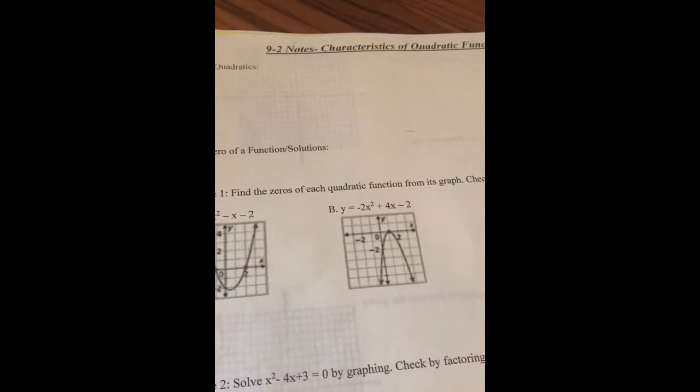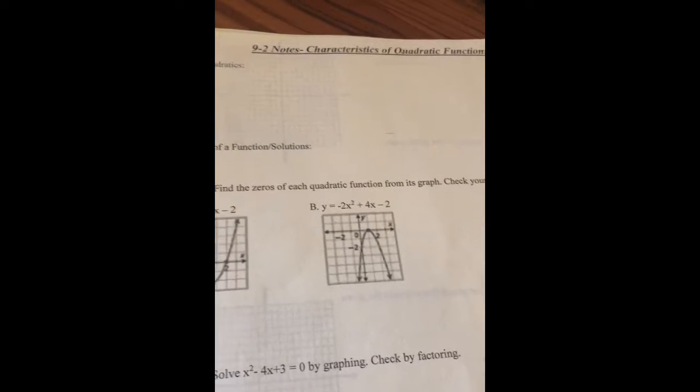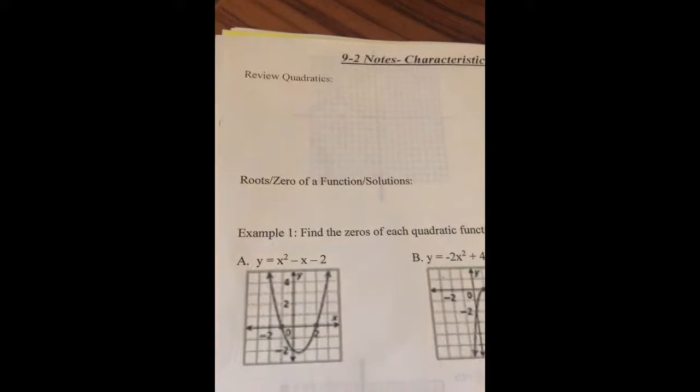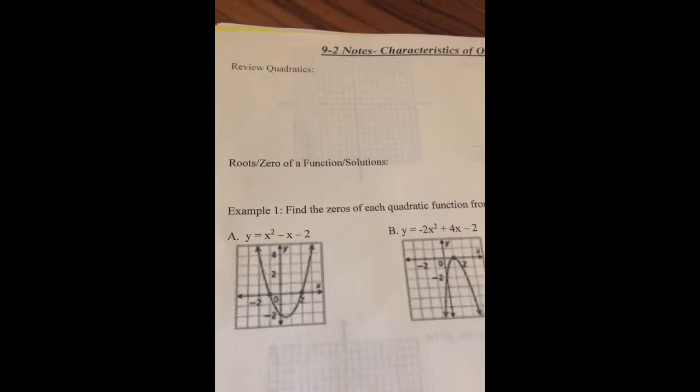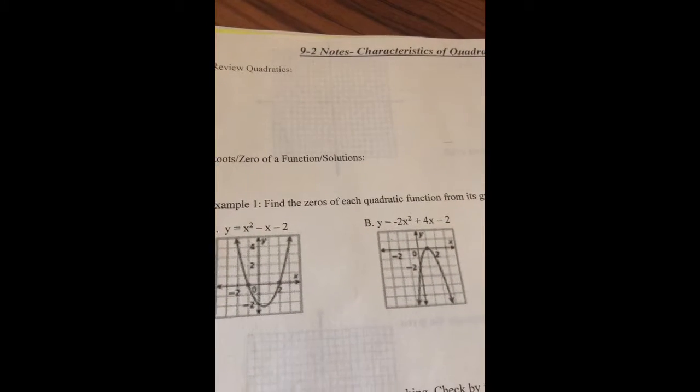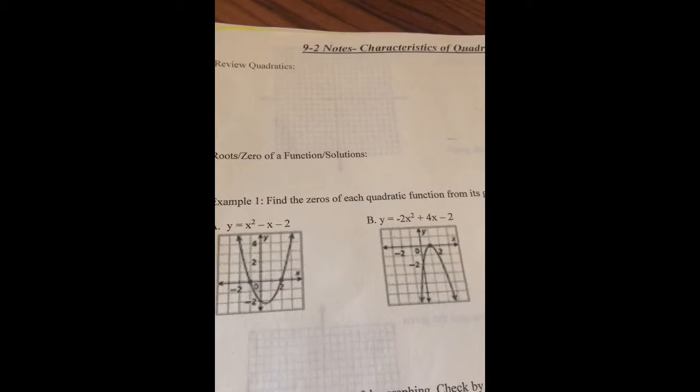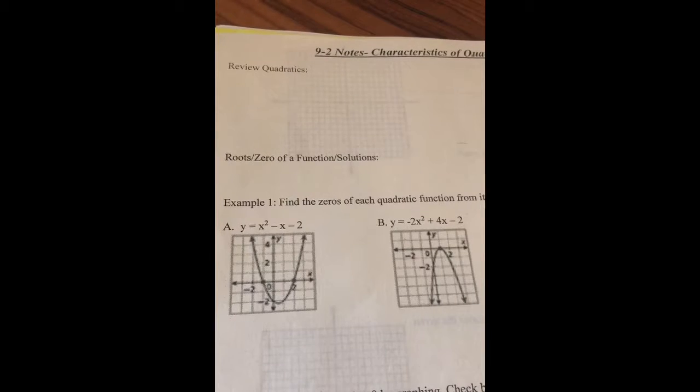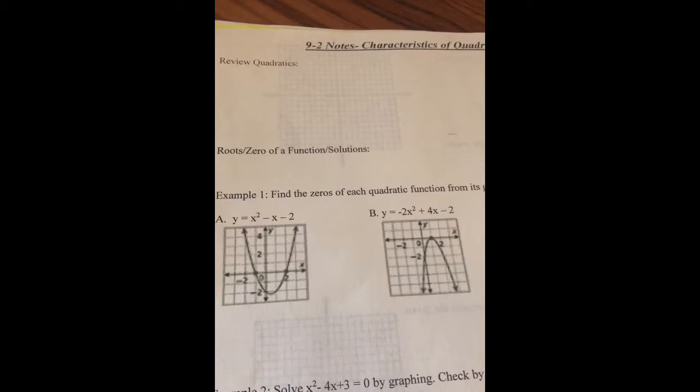All right, so today we're doing 9-2, characteristics of quadratic functions. The top says review. So if you could pause for about a minute, 30 seconds to a minute, just to write down everything we've learned so far the last 2 days over quadratics. All right, so I'm going to review some of the things.